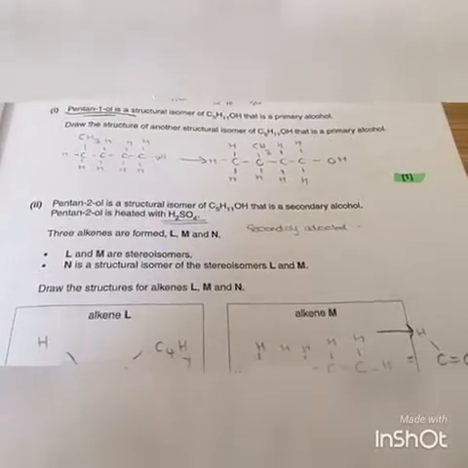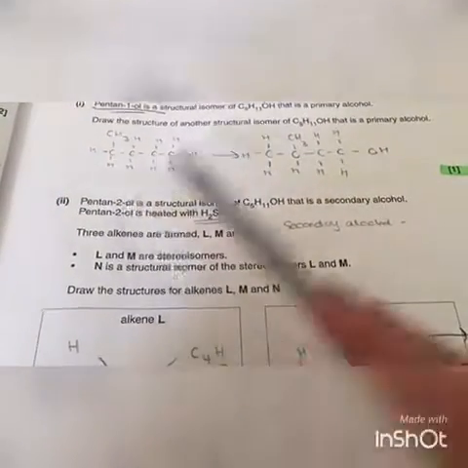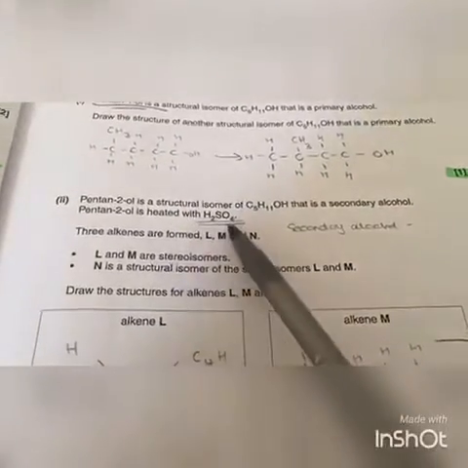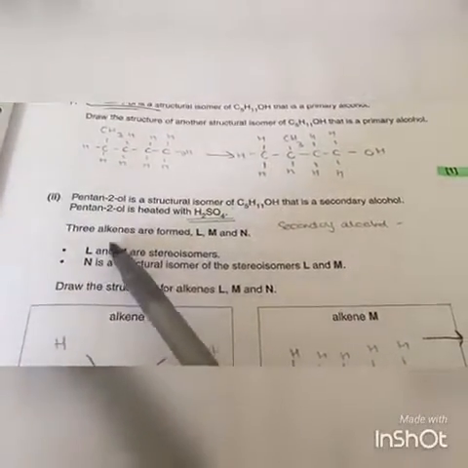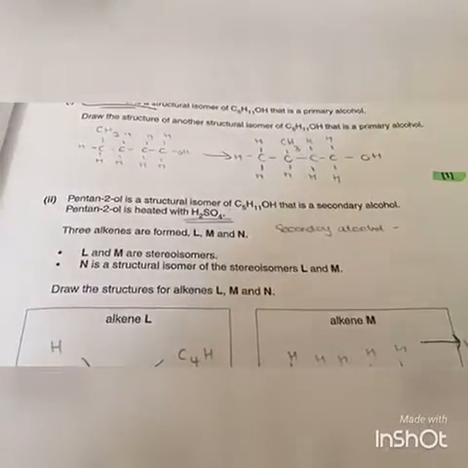These types of questions are very common when they're asking us for lots of different isomers. The key thing is it's telling us we're now looking at pentan-2-ol, not pentan-1-ol as we were looking at earlier. It tells us we're heating up with sulfuric acid and we're forming alkenes. So here we've got that elimination of water that we were talking about in the previous question.